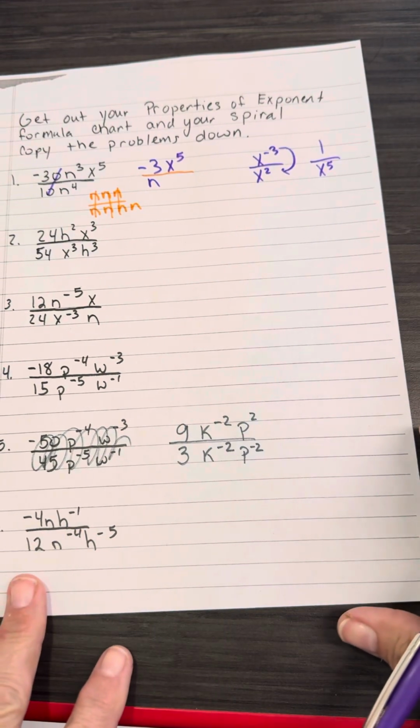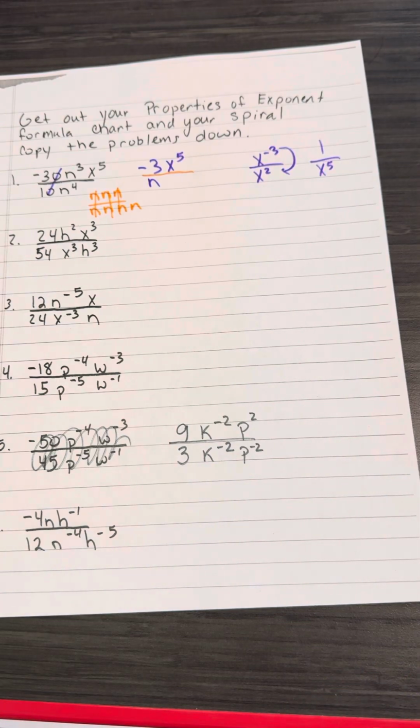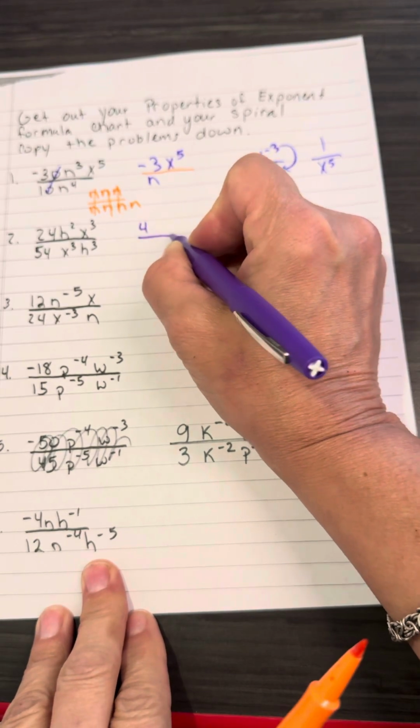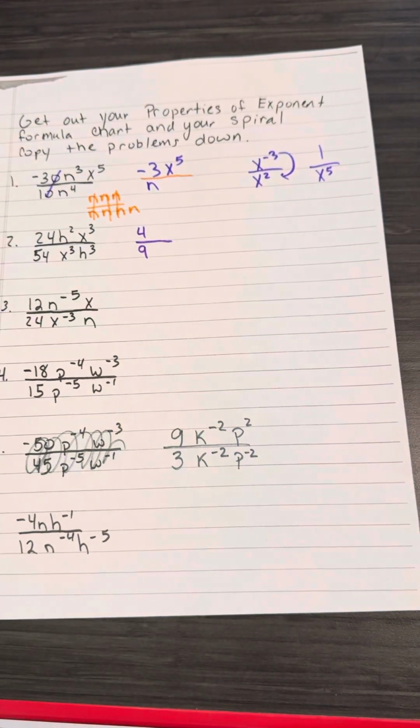Okay. Number 2. So 24 over 54 reduces to what? Turn your calculators on. Alpha x. 4 over 9. Everybody know how to get it? So 4 over 9. Okay. Are we done? No.